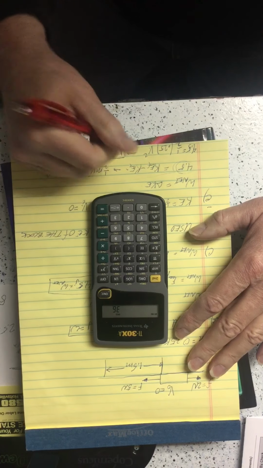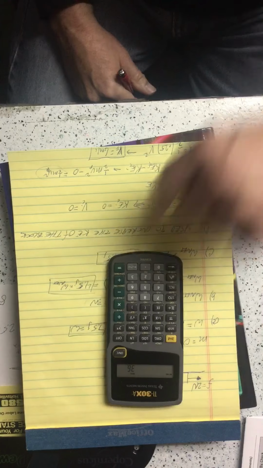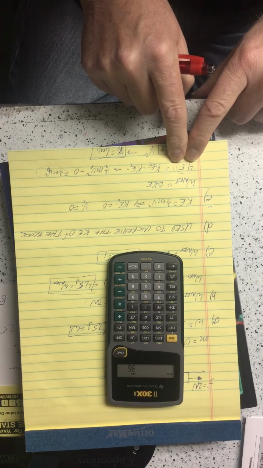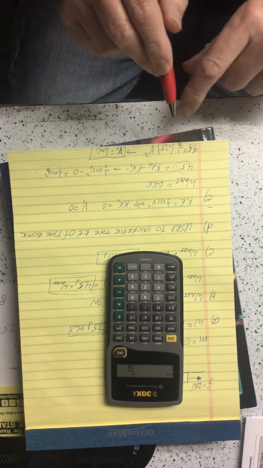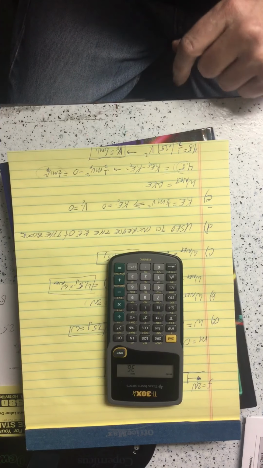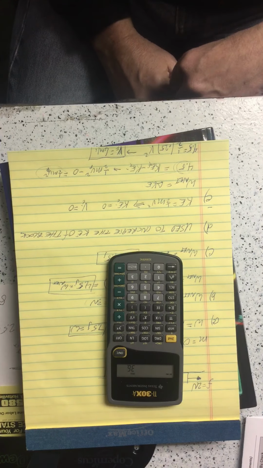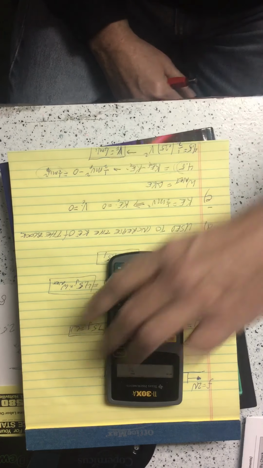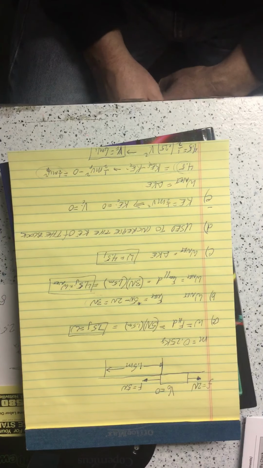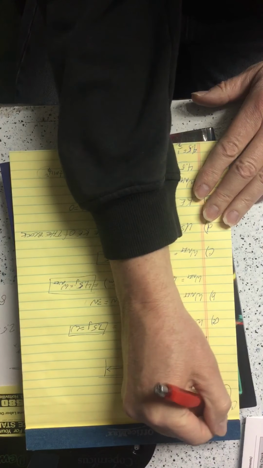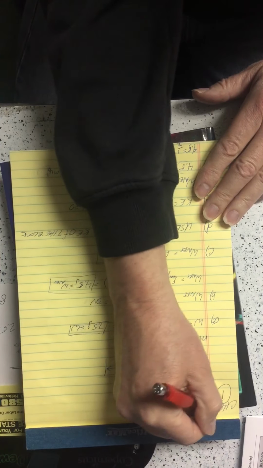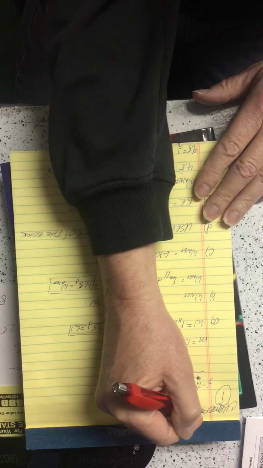So now we know the final kinetic energy is 4.5 joules, and the final speed is 6 meters per second. And that is question 1. This was question 1 for chapter 6.